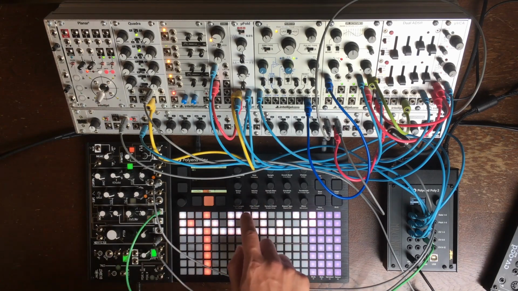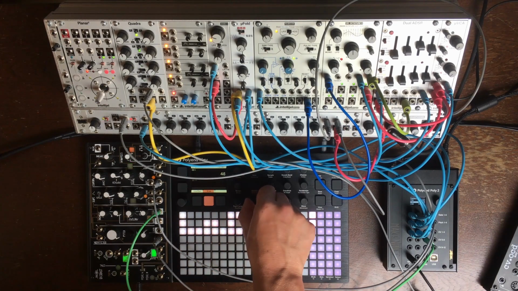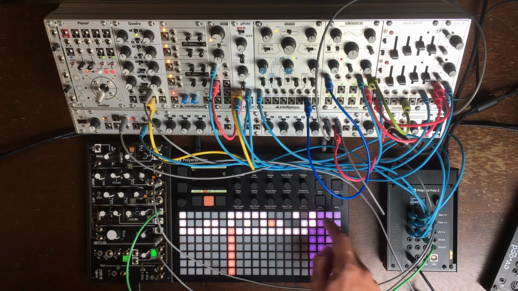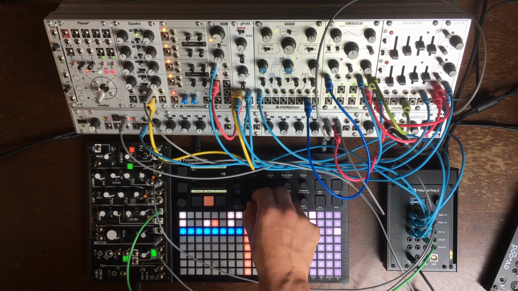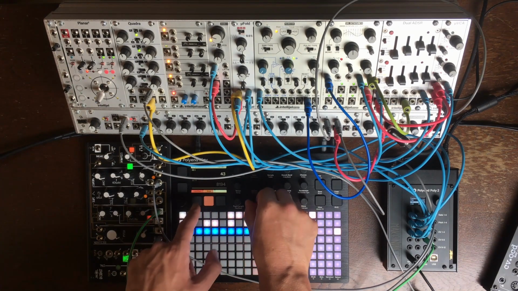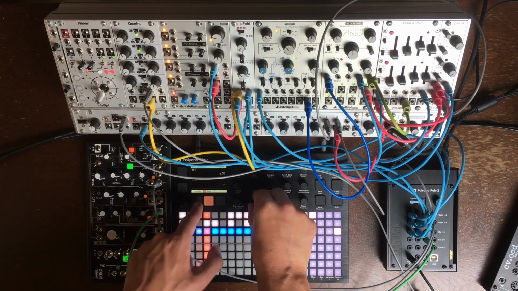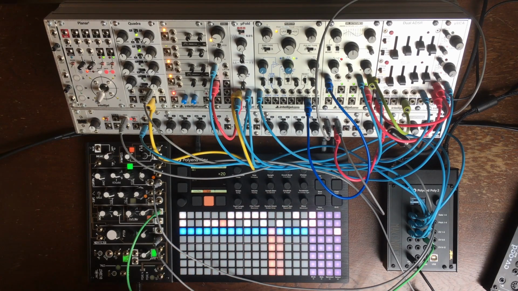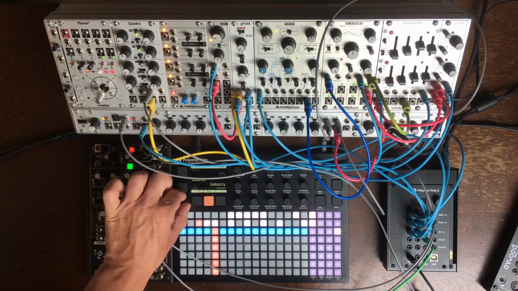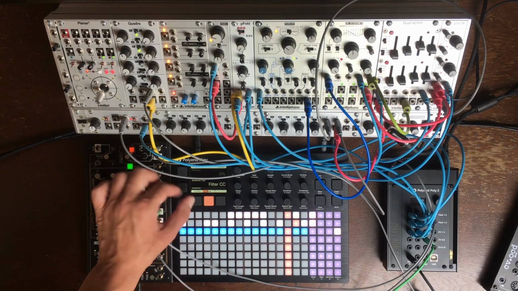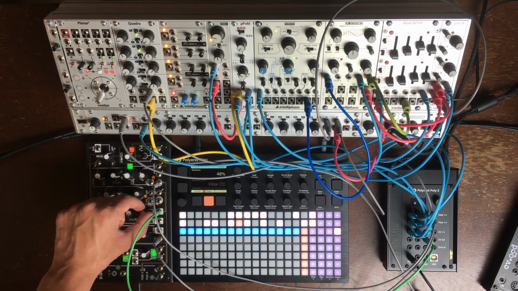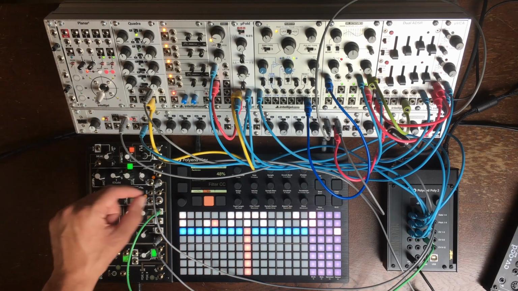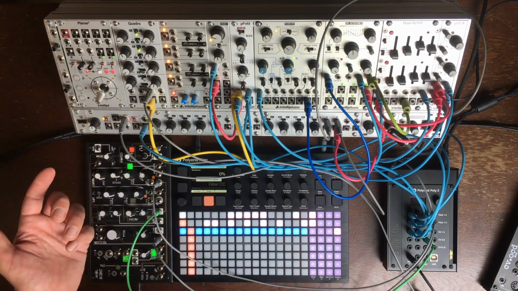So now if I come to... it wasn't selected properly. So yeah, I could live rec stuff. Or say filter CC randomize. Save if I like it.